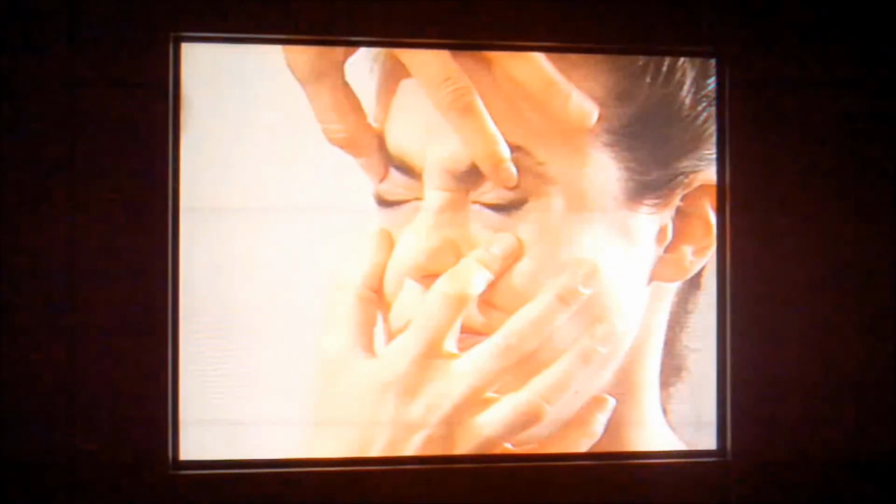Raise both of her eyebrows. Frown. Then tightly close both eyes. While the patient's eyes are closed, test muscular strength by trying to open her closed eyes.